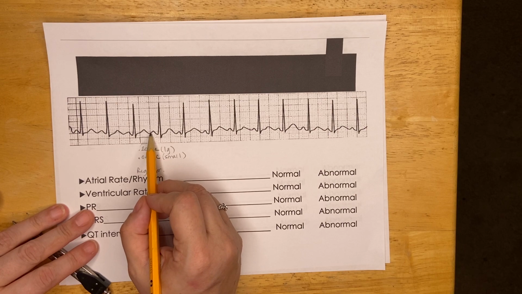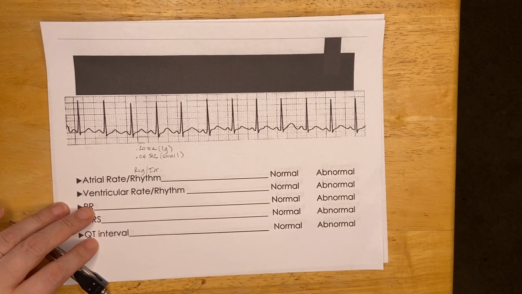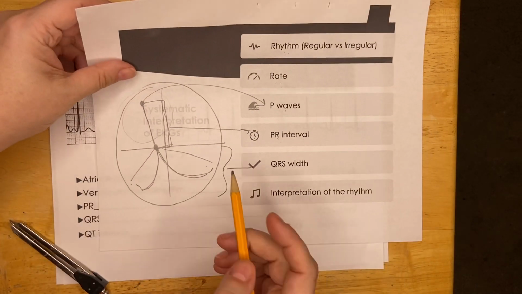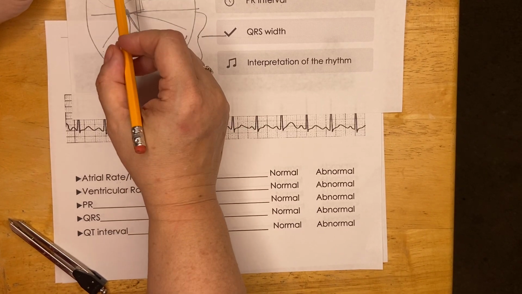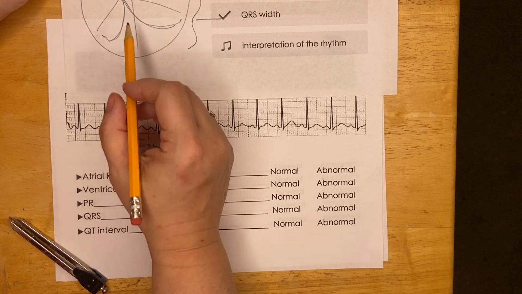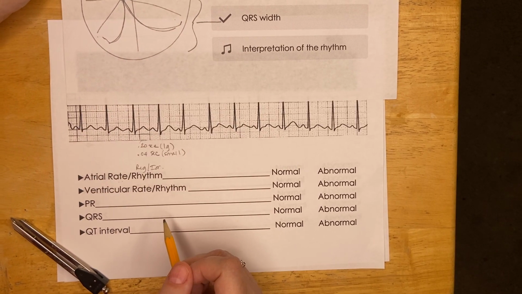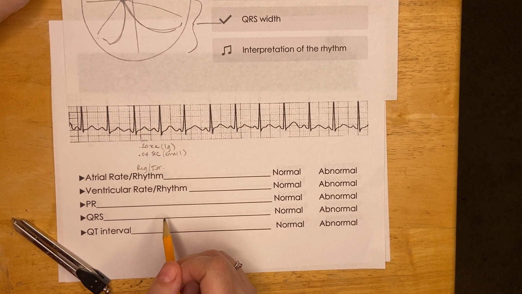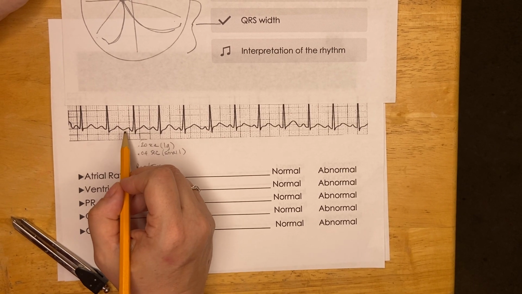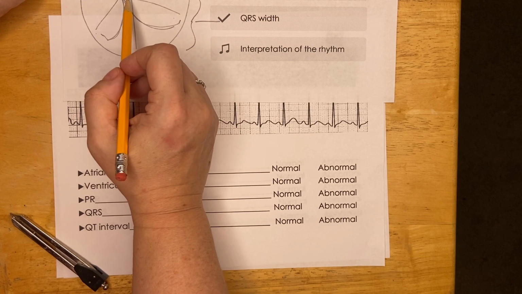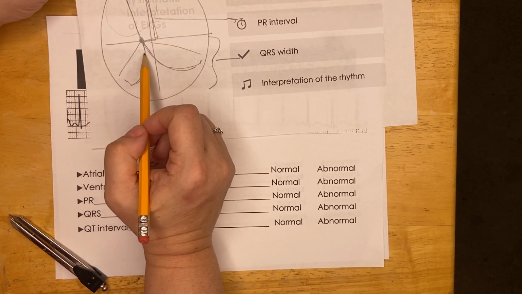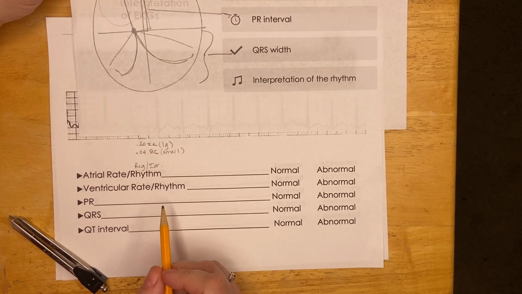The P represents the SA node firing, depolarizing. I'm going to follow that down through the QRS, which is where it's depolarizing in the ventricles. The distance between P and R is the PR interval. How long is it going to take to get through the AV node?